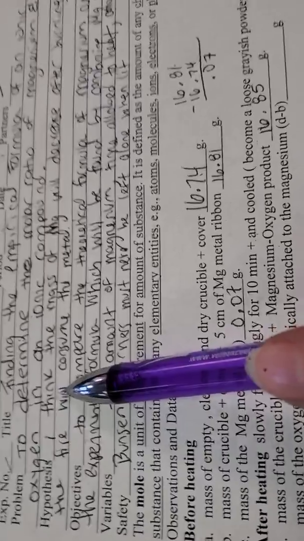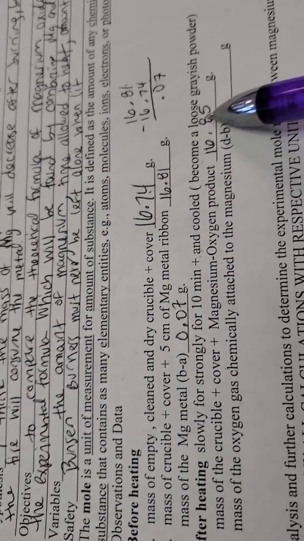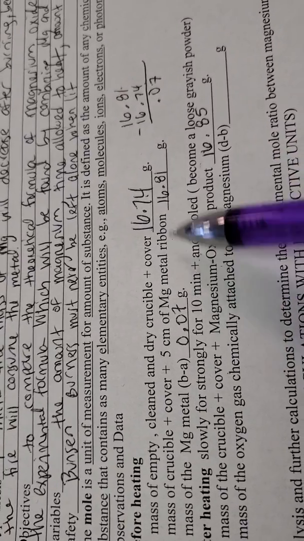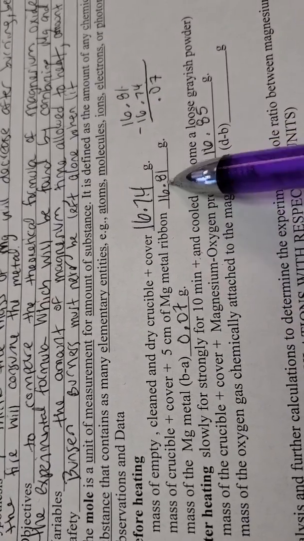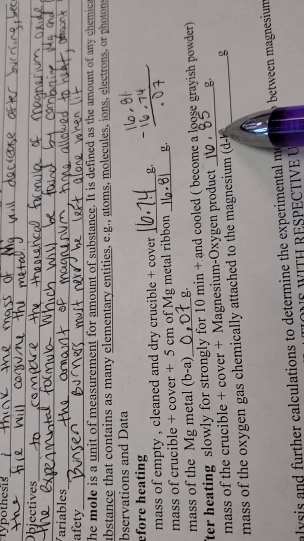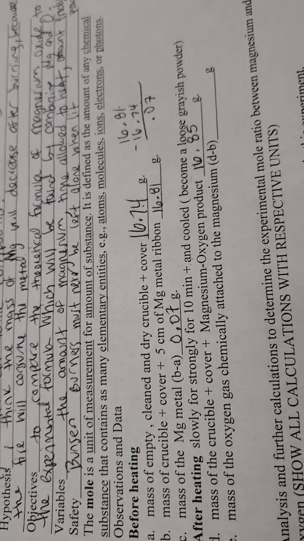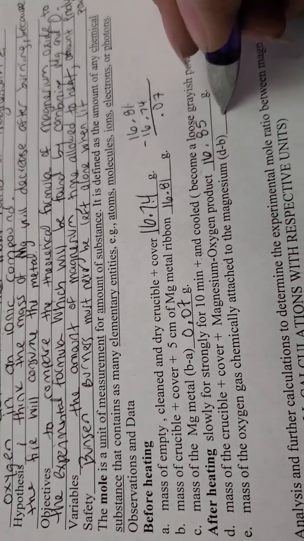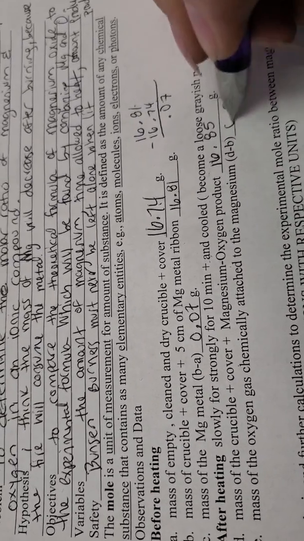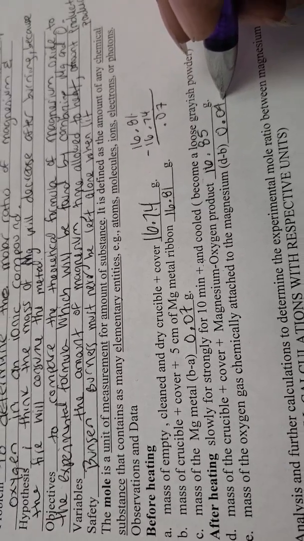Well, coming back to our hypothesis, do you guys remember we asked ourselves whether the mass was going to go up or down? Well, I said I thought the mass was going to decrease. But what really happened? The mass actually increased. See, here's the magnesium metal plus the crucible before heating, and here it is after heating. It actually increased by 0.04. So that 0.04, where did that come from? That was the mass of the oxygen that was added, right?